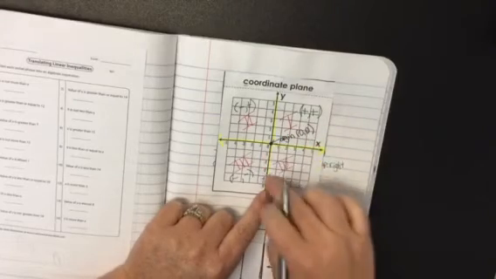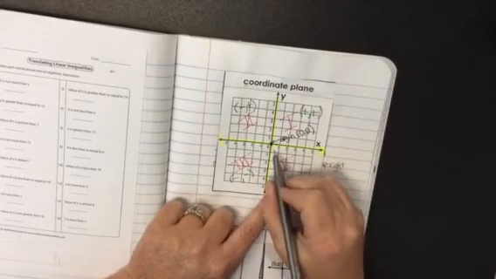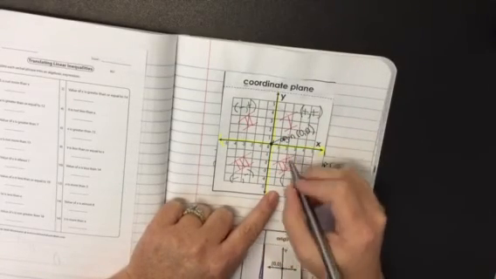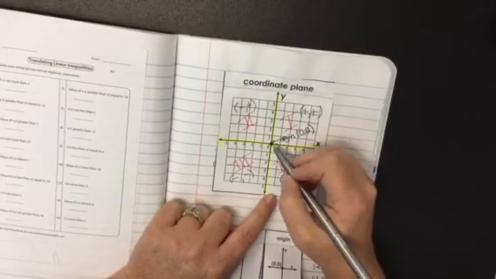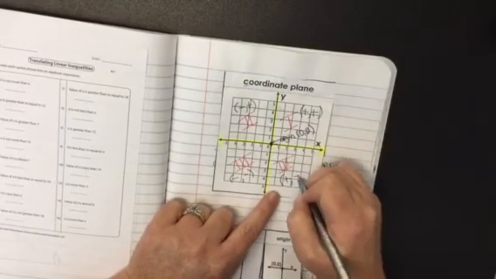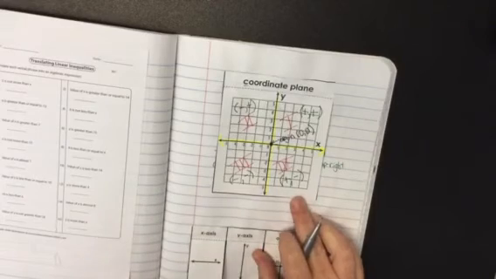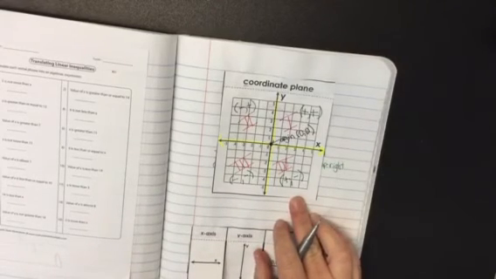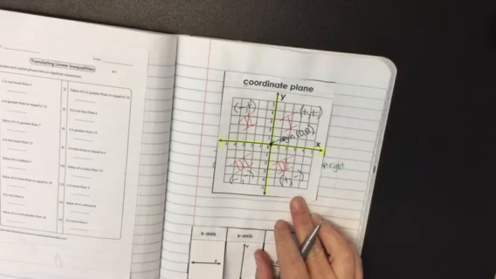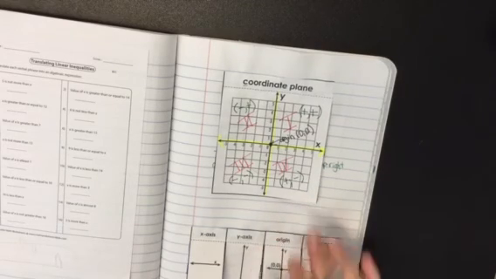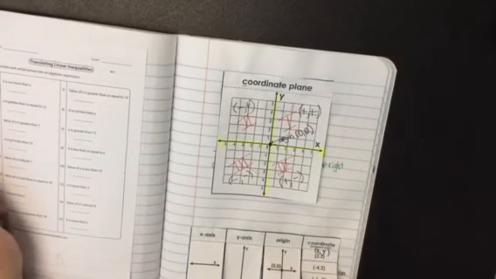Then I come over here to quadrant 4. My x's come back to being positive. And my y's are negatives. Good? All right. And now we're going to do some practice.